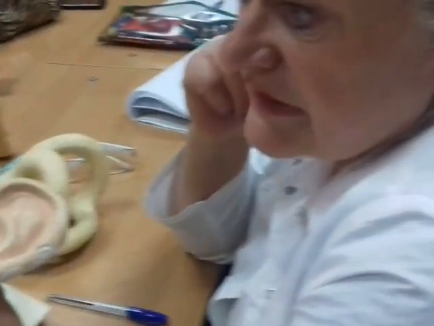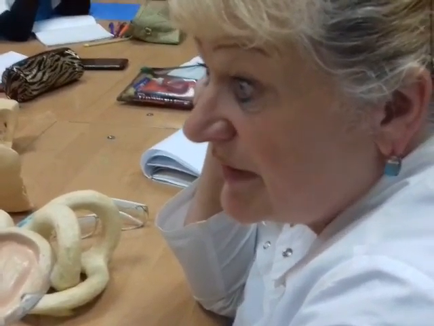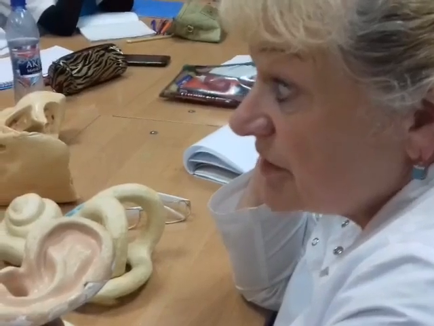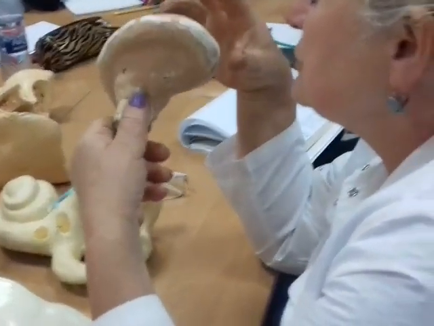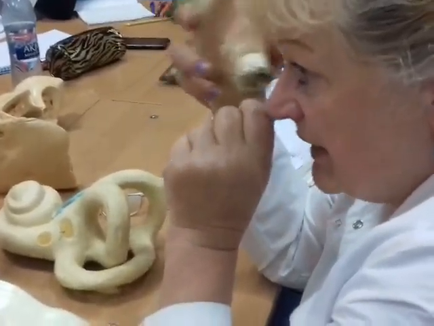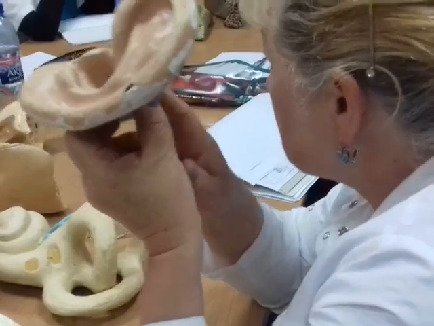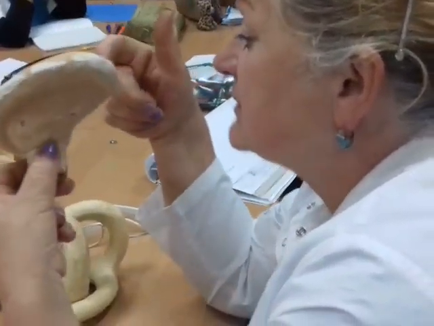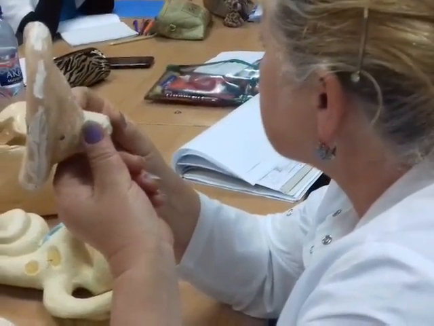Our ear is elastic. It includes a skeleton which is formed by cartilage, and this cartilage is covered by skin. And this incomplete funnel continues into the nose. The nose is called the external acoustic meatus. The external acoustic meatus has a skeleton.